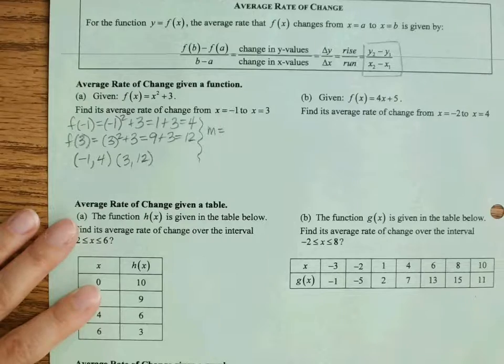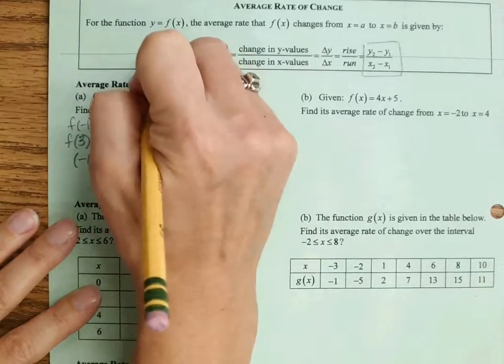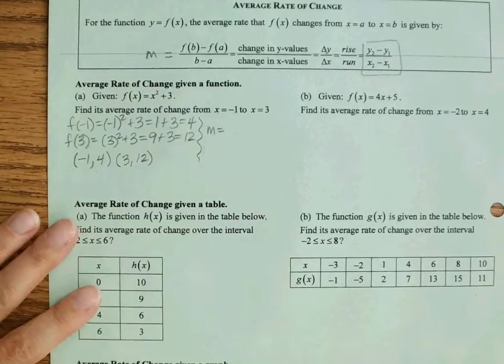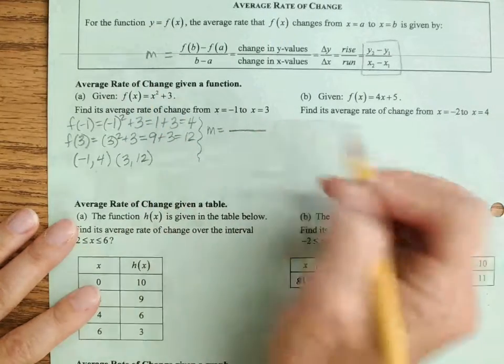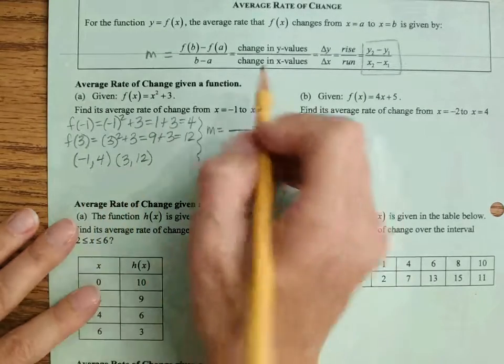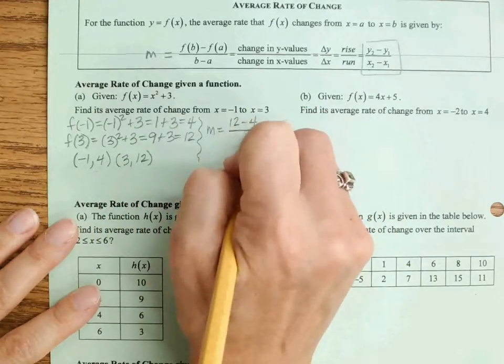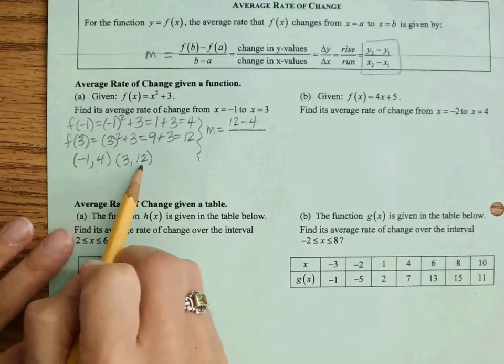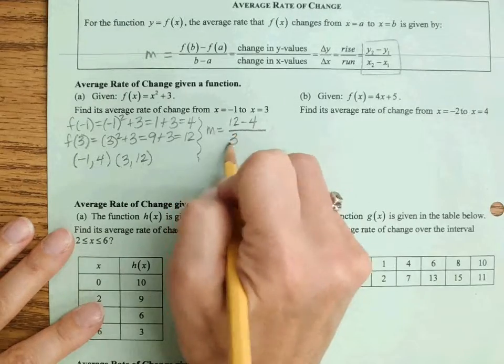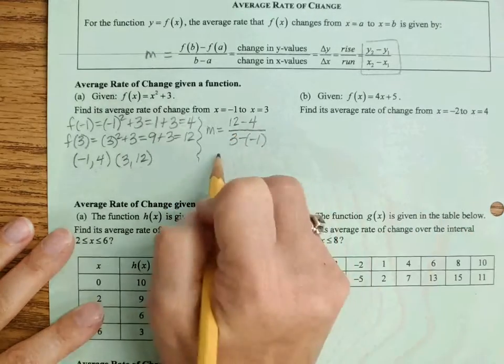M is equal to slope, and for some reason M got left out, so we'll just squeeze that in there real quick. Did you guys see that? We're going to do the change of y, okay? So really you're going to take one y value and subtract it from the other. So 12 minus 4. Since I went with 12 first, then I have to use the corresponding x value first. So 3 minus -1. And then I just simplify.